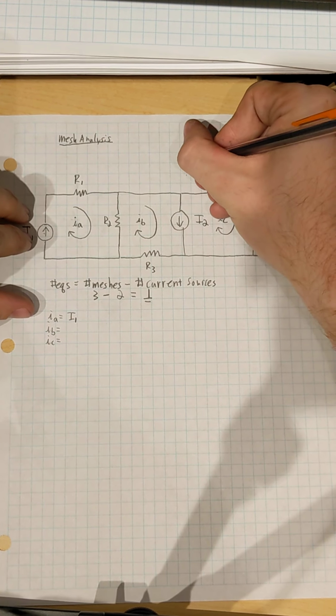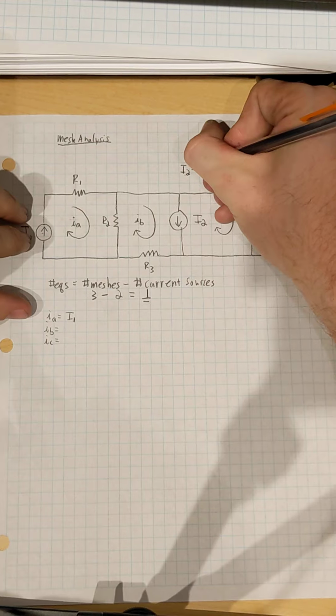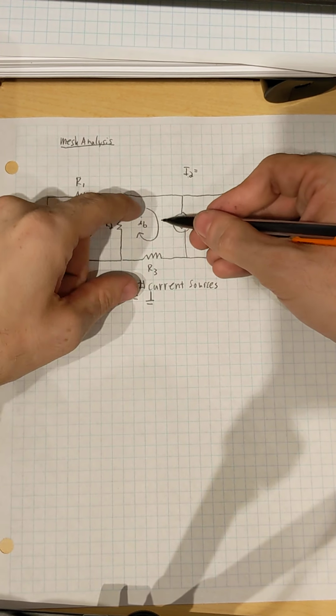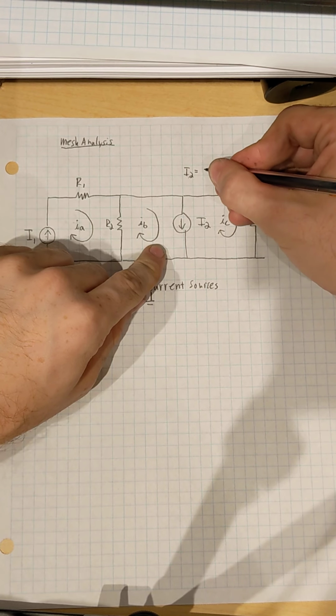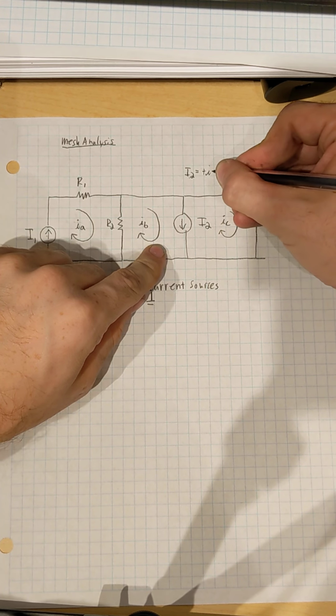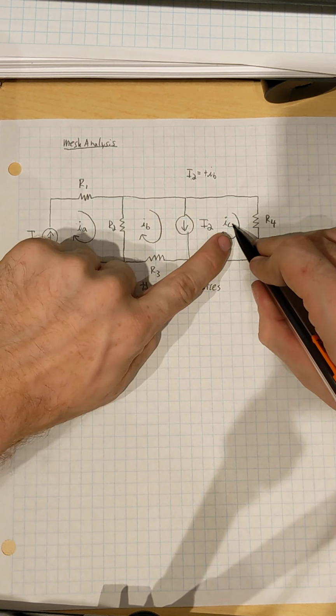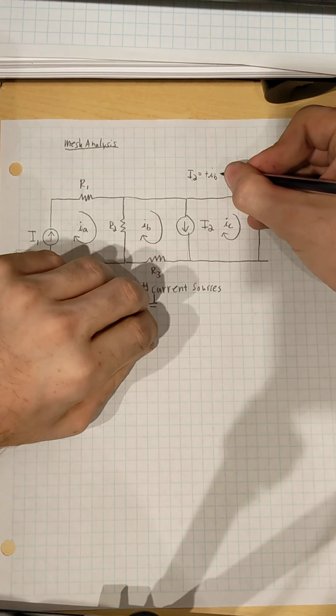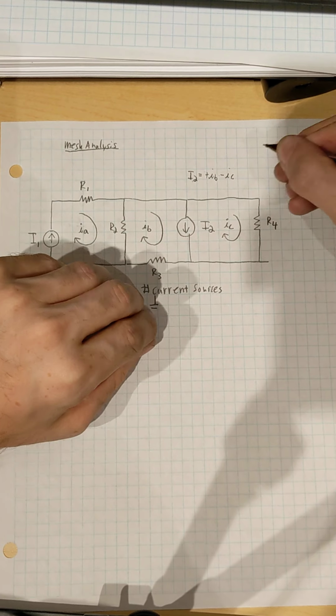So I'll say I2 is equal to, in this case, IB is going in the direction of I2, so it's going to be a plus IB. And then IC is going opposite the direction of I2, so it will be minus IC.